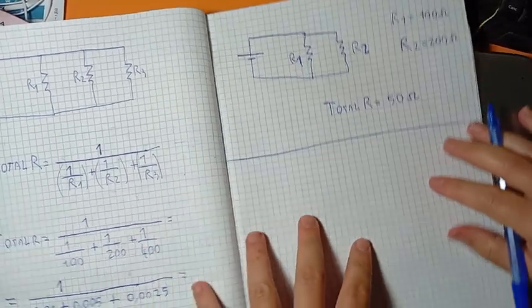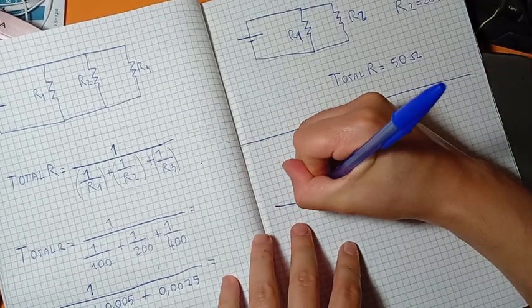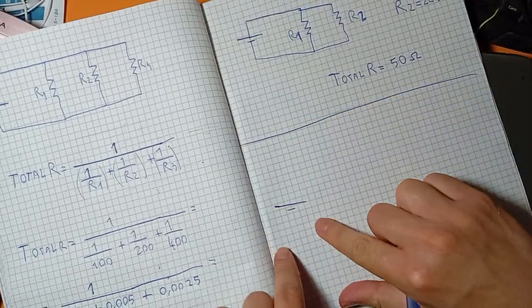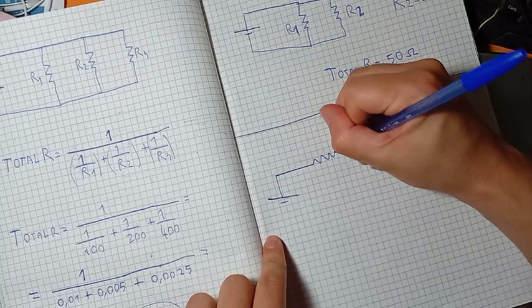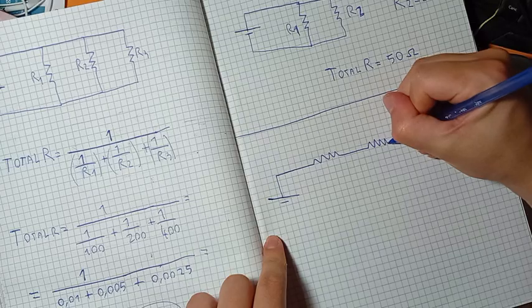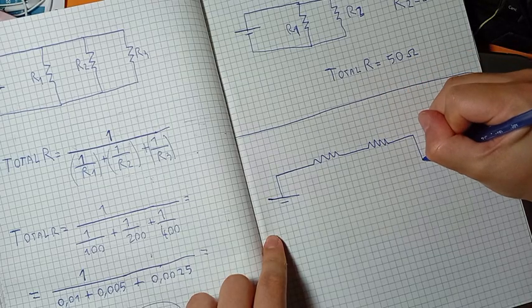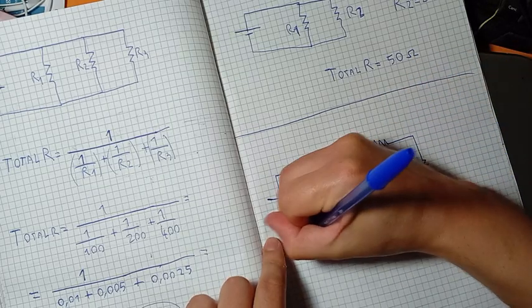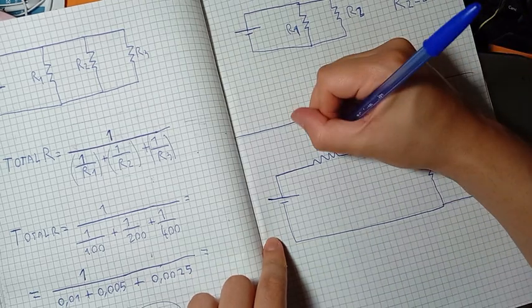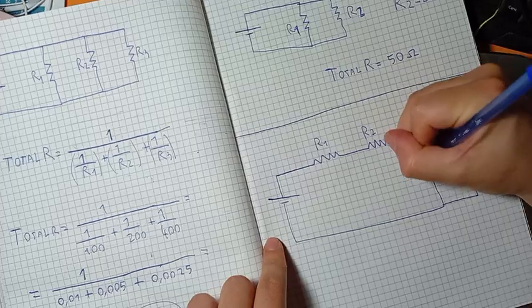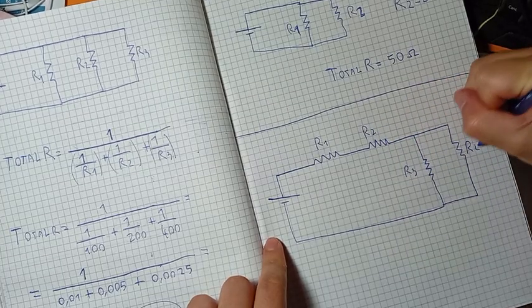Okay, let's imagine a circuit where I have this configuration. This is the generator. And then I have one resistor, two resistors, three resistors, and four resistors. R1, R2, R3, and R4.